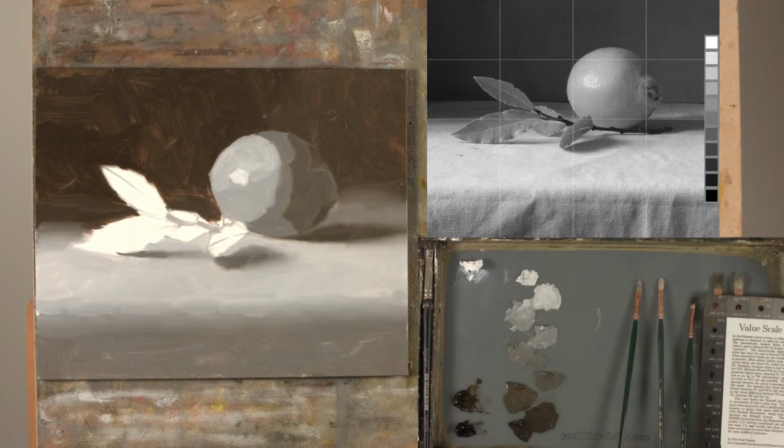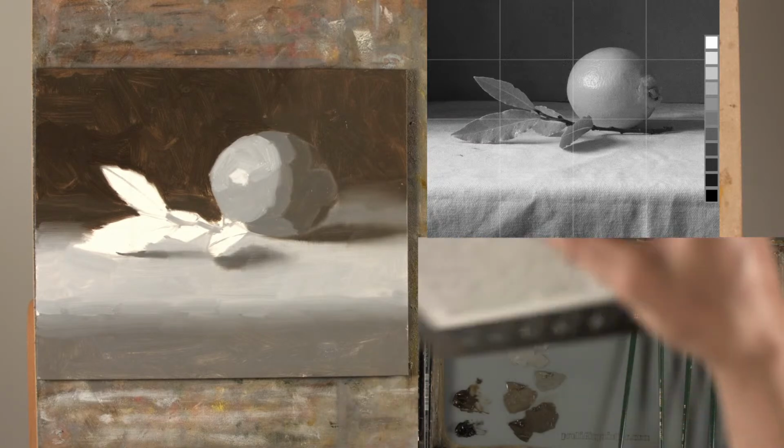So I want you to get to this stage with the lemon. Remember to squint right down, because your brain will interfere with what you see, and squinting is a way to short circuit that. Get your lemon to this point and then squint right down and tell me if you think there's anything you need to change. Remember to check the values.